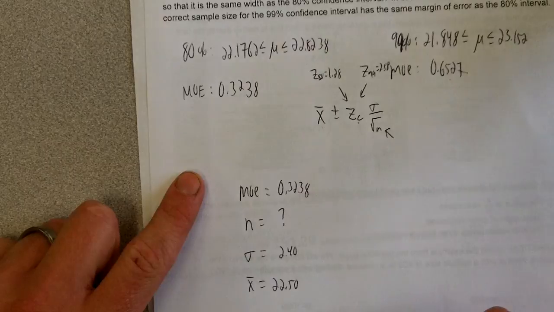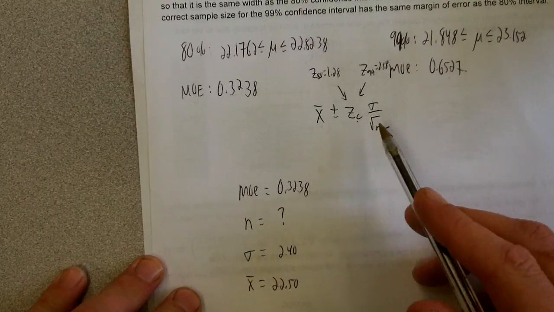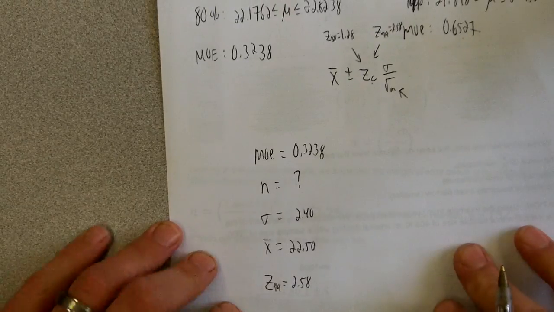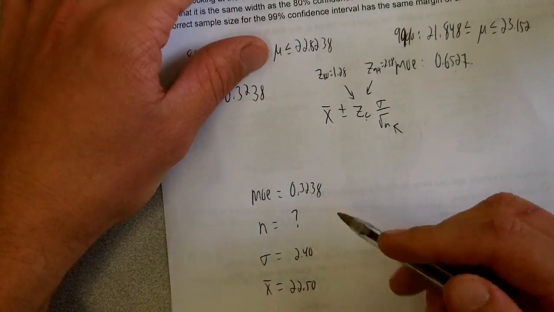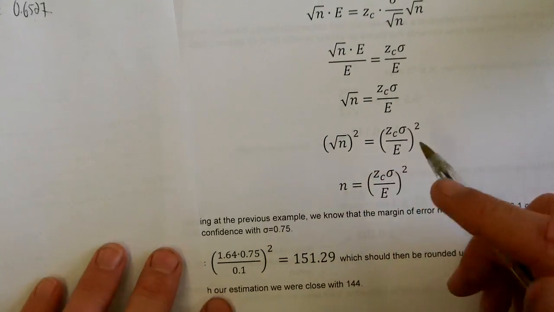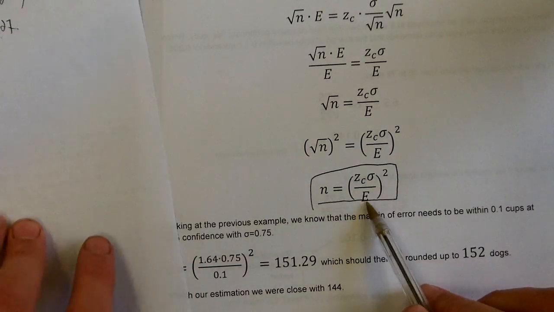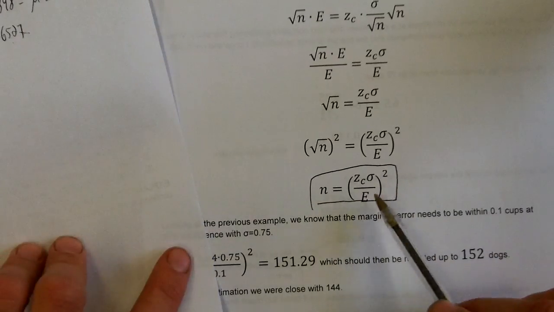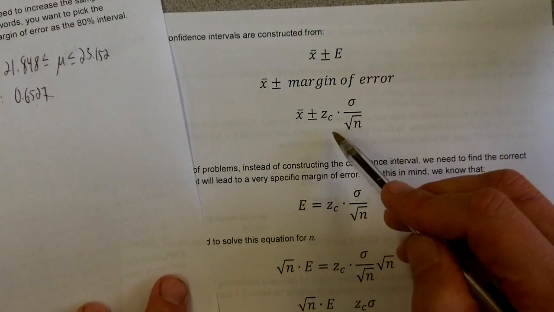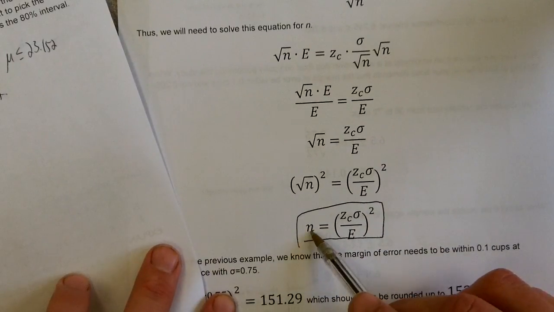So you can see here, everything's the same, except now we're solving for n and not the margin of error. We should also note here that we're using the z sub 99, which is 2.58. You could have guessed and checked at this, just keep increasing n. Although in 2 pages more in the notes, you have this equation that solves for n: z sub c times sigma all over e, the whole thing squared. Everything is given to you here, except instead of solving for the margin of error, we're now solving for n. So going through the arithmetic, you can solve that part of the equation for n.